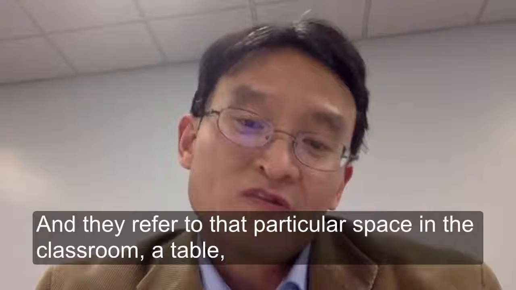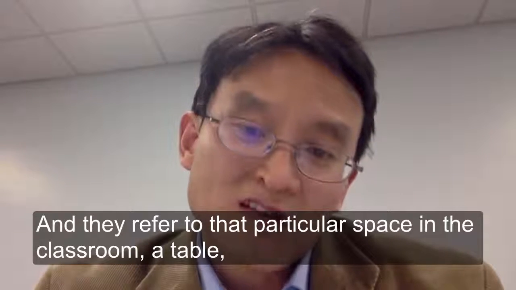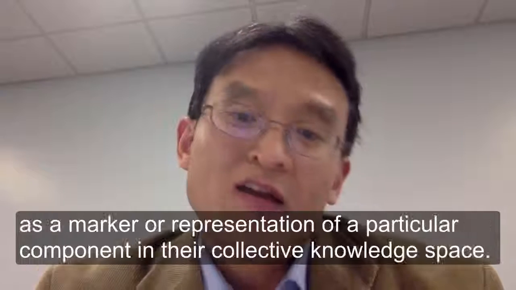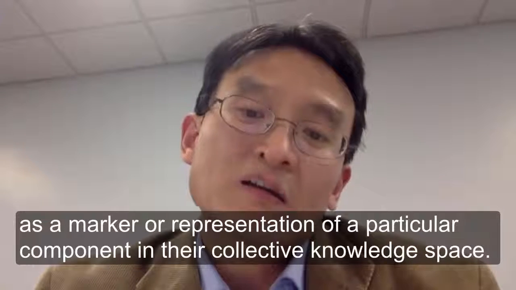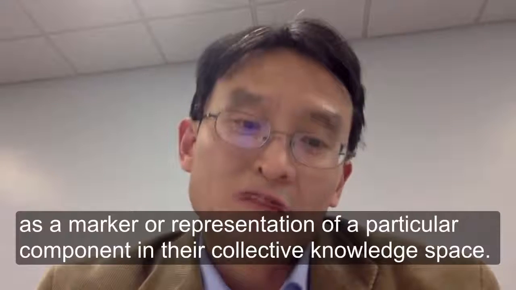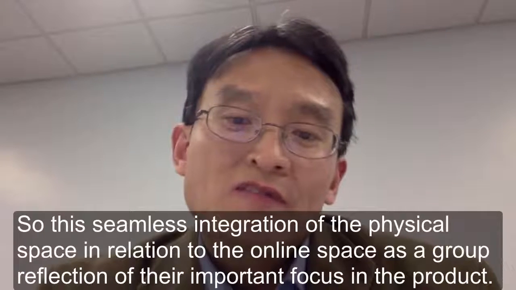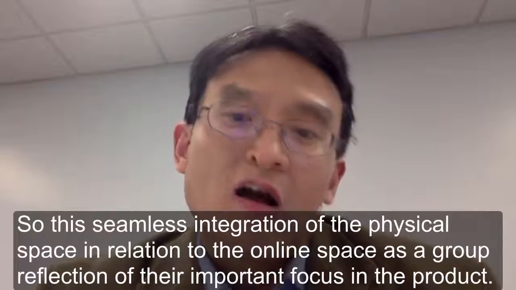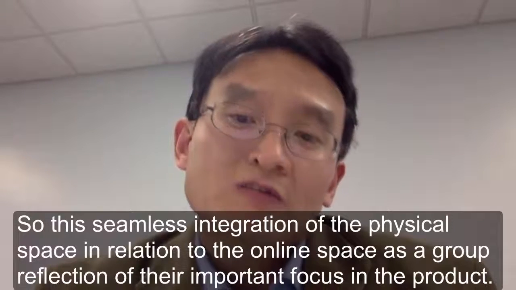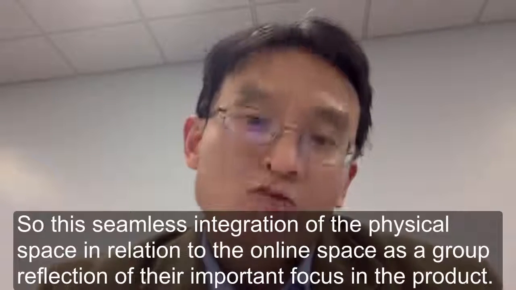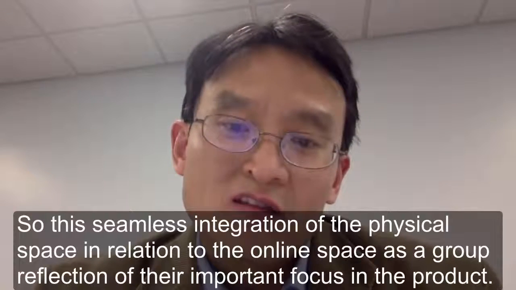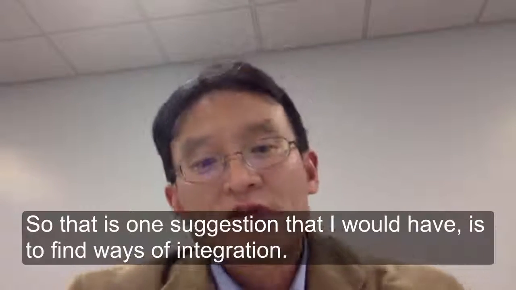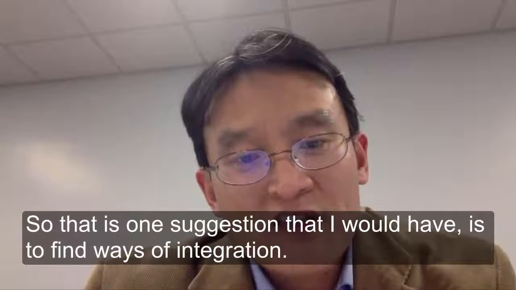And they refer to that particular space in the classroom, a table, as a marker or representation of a particular component in their collective knowledge space. So this seamless integration of the physical space in relation to the online space is a good reflection of their important focus in the project. So that's one suggestion I would have, the integration.